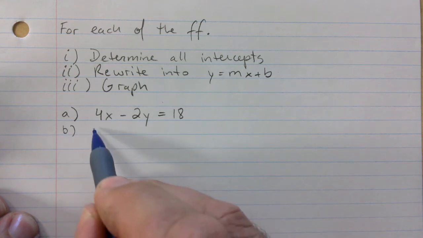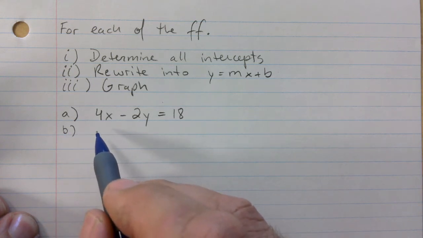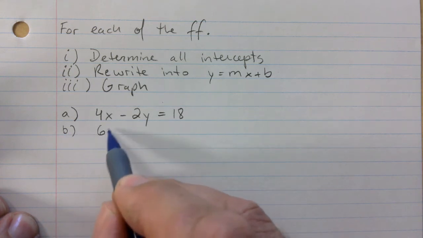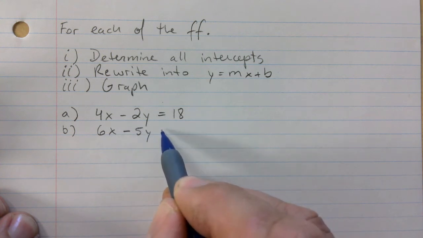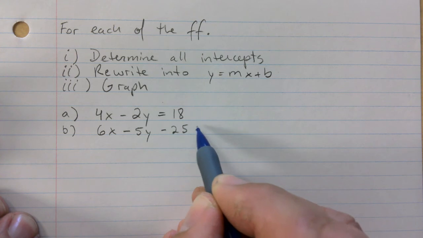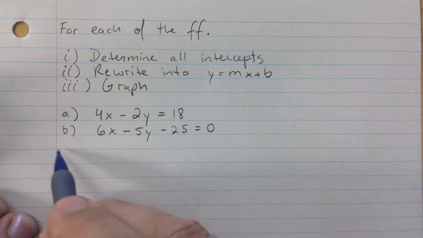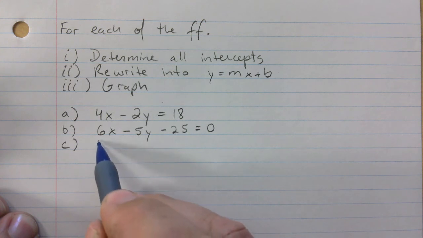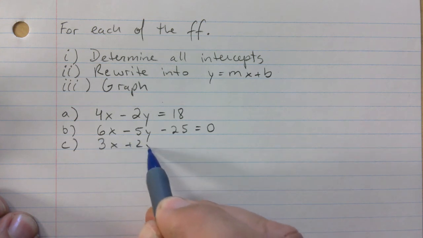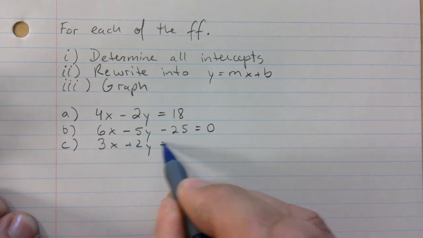B, I'm just going to give you all of them. 6x minus 5y minus 25 is equal to 0. C, 3x plus 2y is equal to 12.